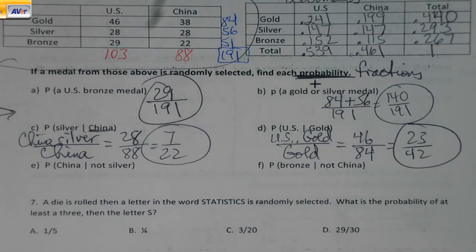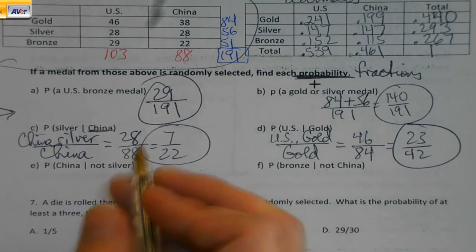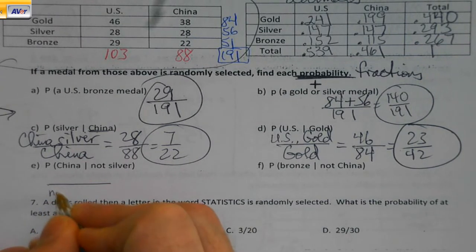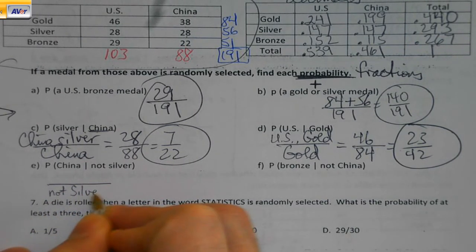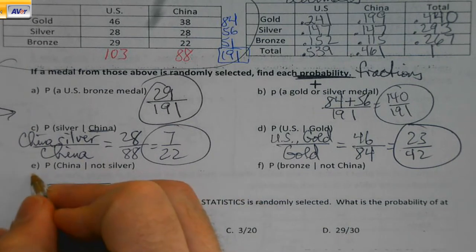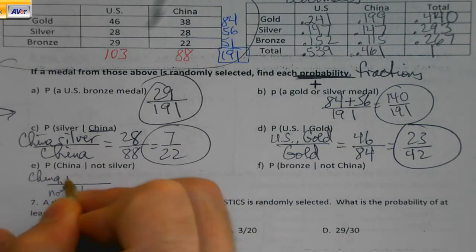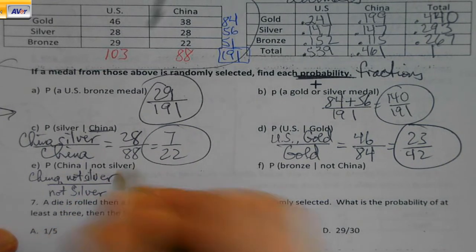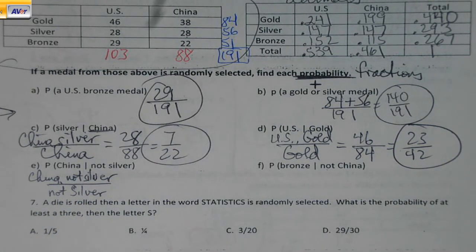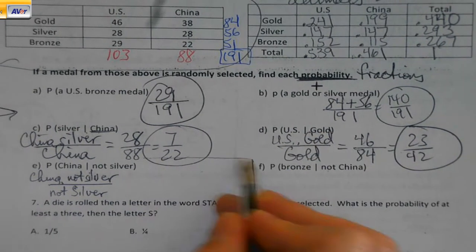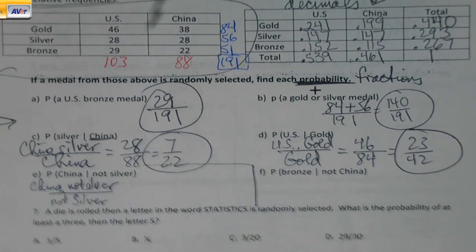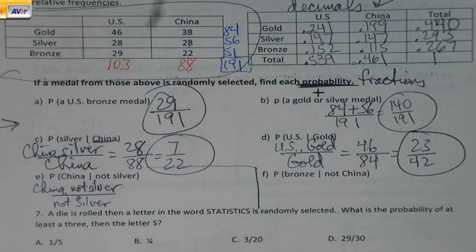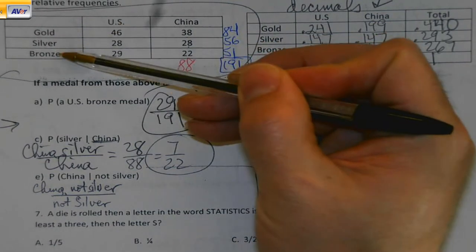My answer. Now, these last 2, I throw a little twist in. So I want to see how focused we are. Not silver is my denominator. And China, not silver, no, not sliver, silver, is my numerator. Now, I could actually think of this one a different way. Because if it's not silver, then it has to be gold or bronze.